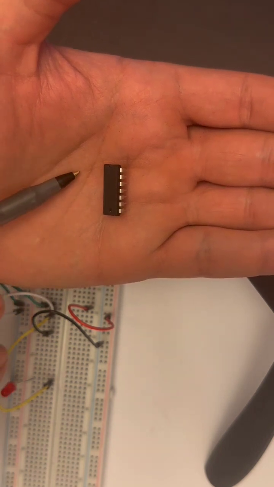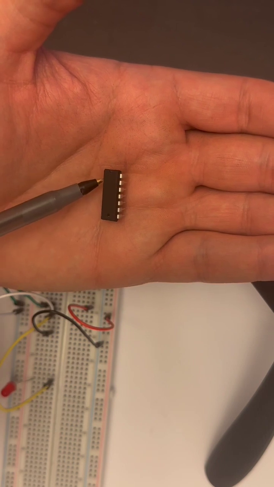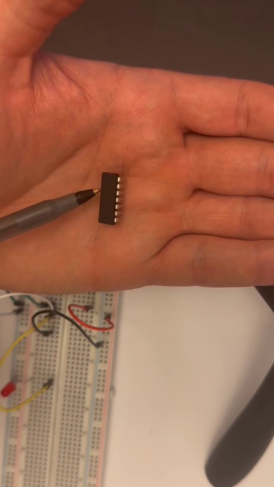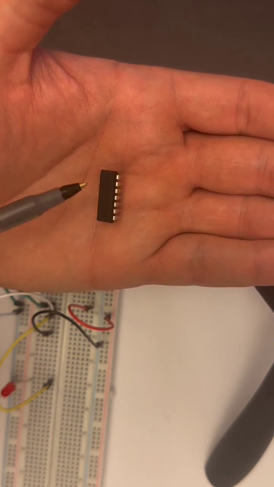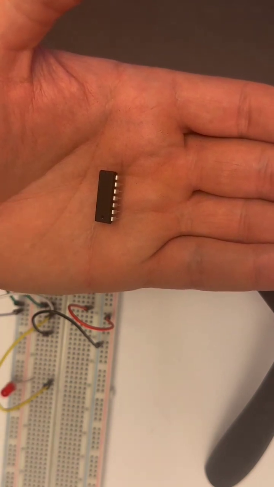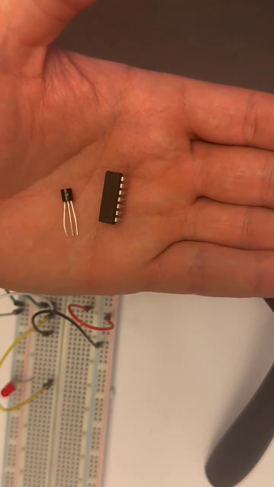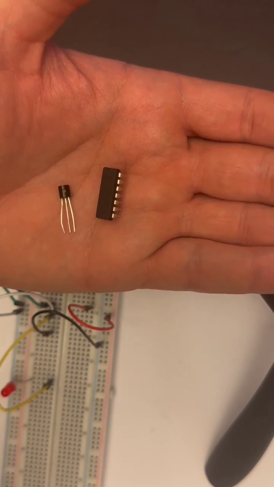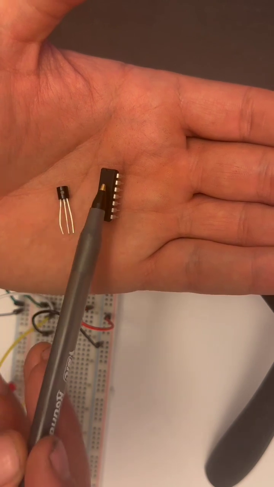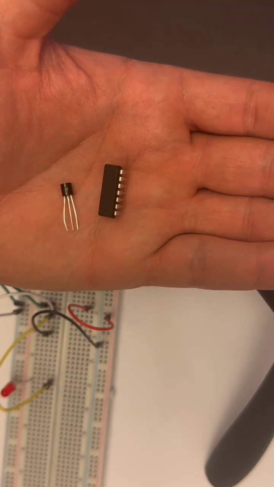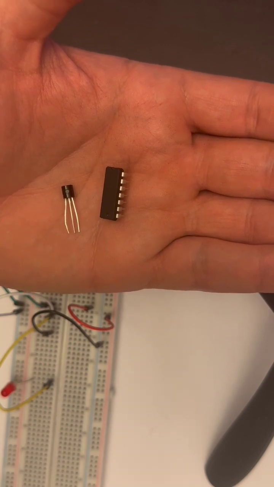So this happens to be 4 OR gates. You can see the first pin here, and the second pin here are inputs, and the third pin is the output of an OR gate. So think about the OR gate that we built with 2 transistors, right? There's a lot of wires, and for a sense of scale, here's a transistor. So you can see how our set of circuits there were completely miniaturized and put inside of this integrated circuit or IC.